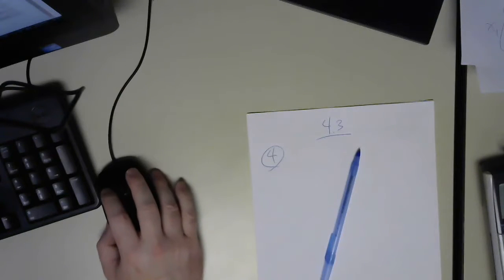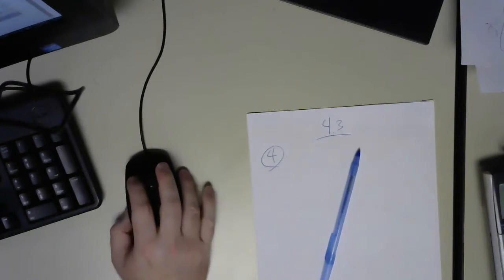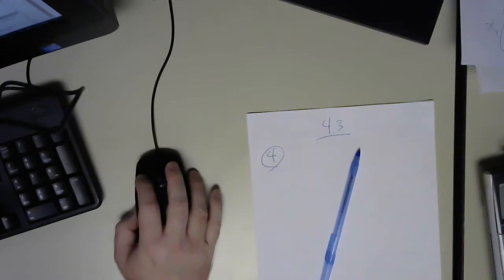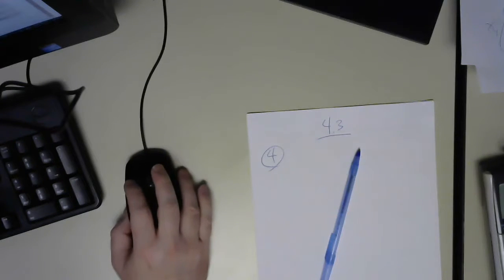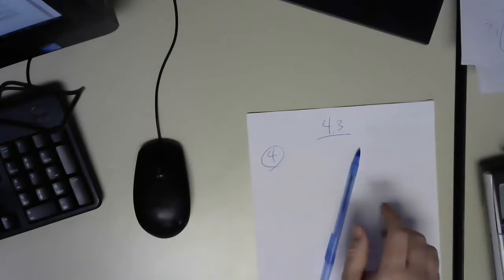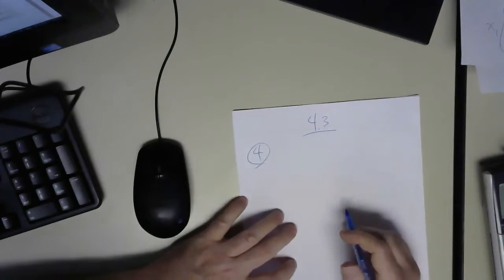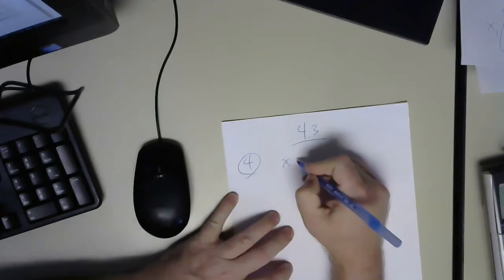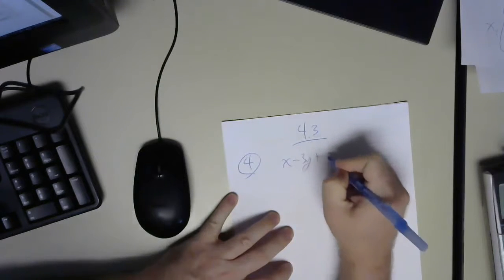All right, this is number 4 from section 4.3. Let's take a look. I thought this one was slightly interesting. It says find a basis for the set of vectors in R3 in the plane x minus 3y plus 5z equals 0.